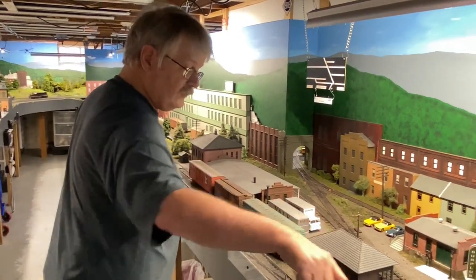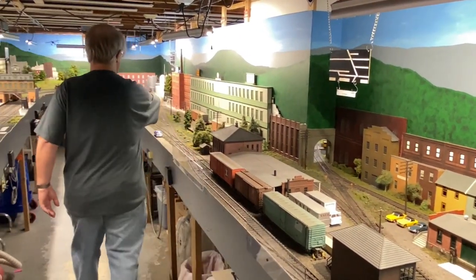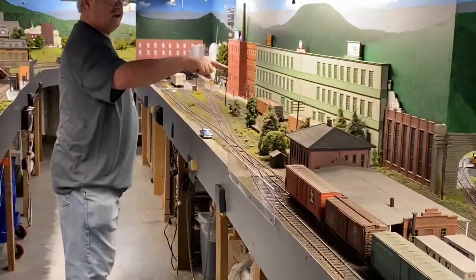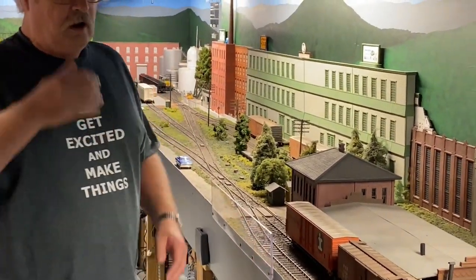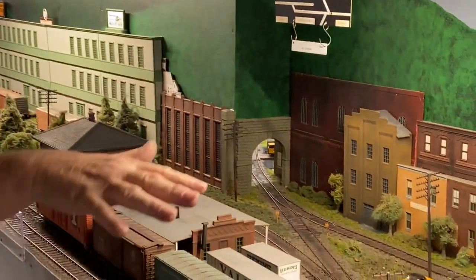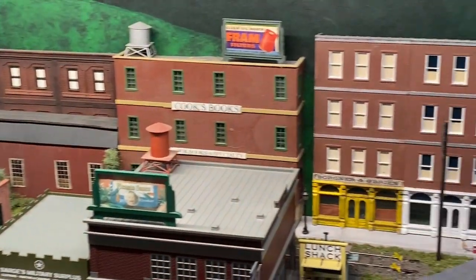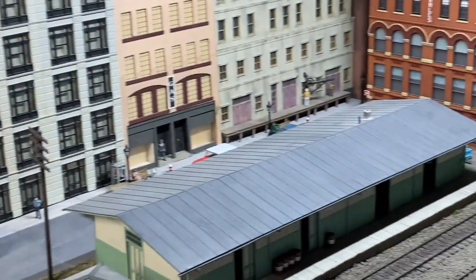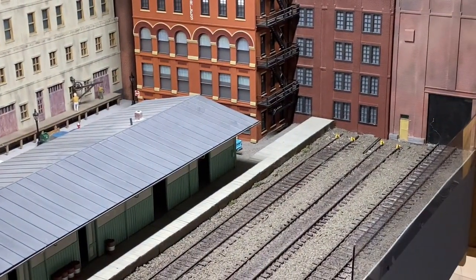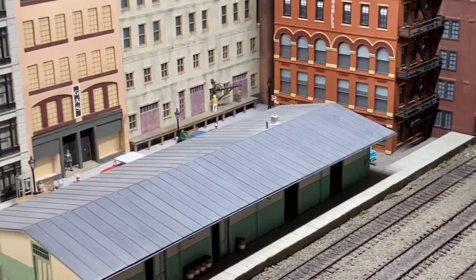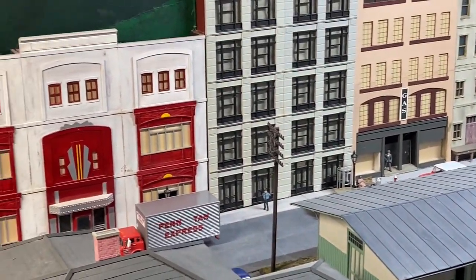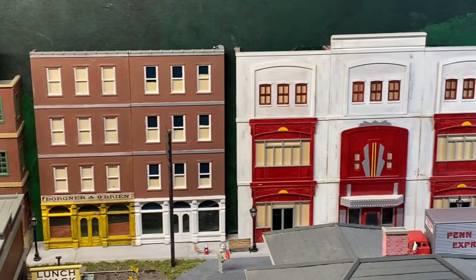So you have a passing loop here again, going up through here so that you can get around your trains. You have the various turnouts, in this case an interchange yard that's back over here. You have the various sidings where your traffic is sitting here waiting to be picked up.